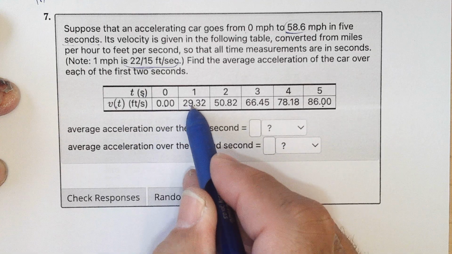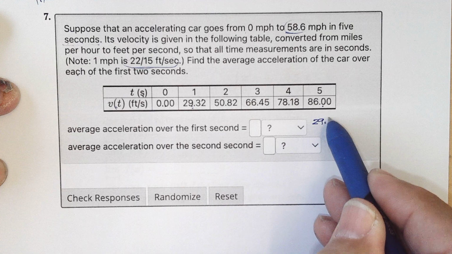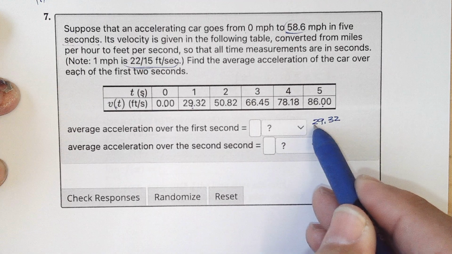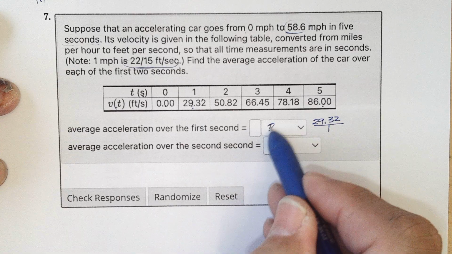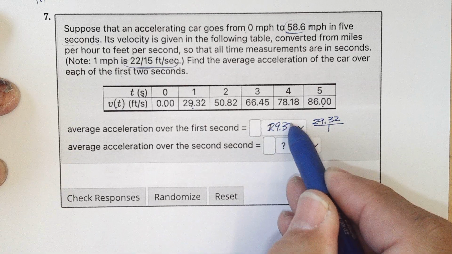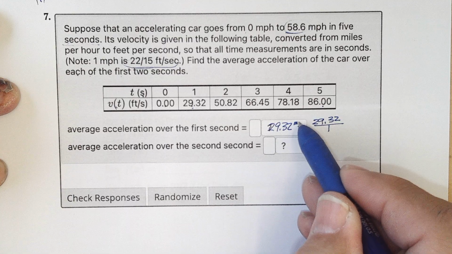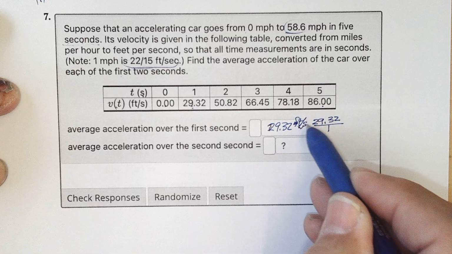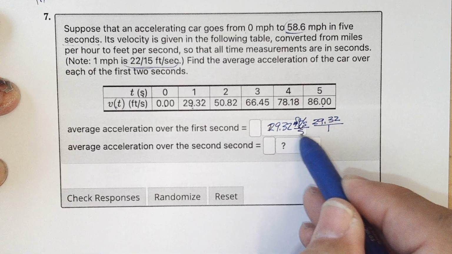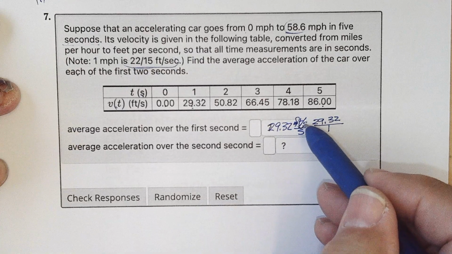So it goes from 0 to 29.32, over a change in time of 1. So it's 29.32 feet per second faster every second. You could also write that as feet per second squared.